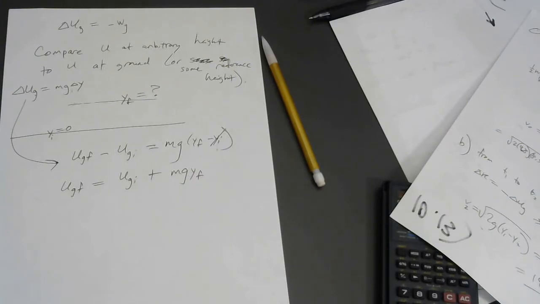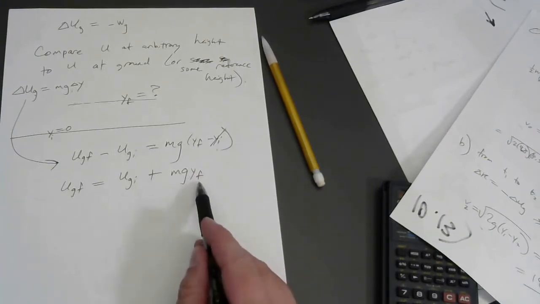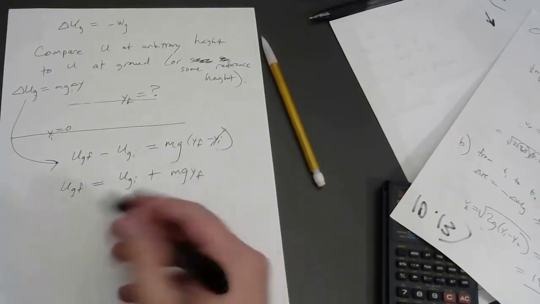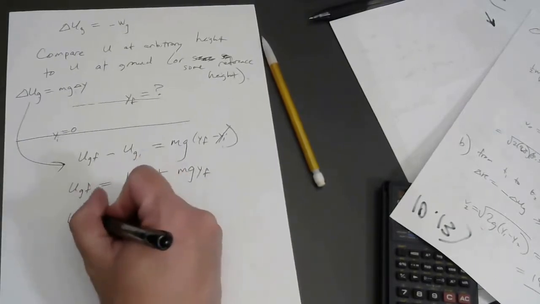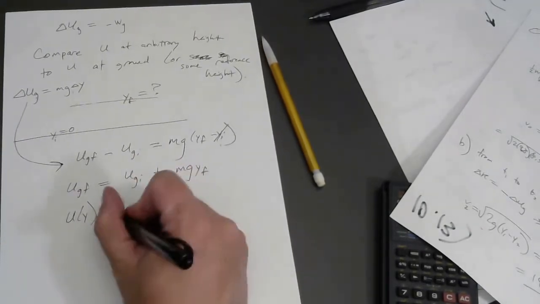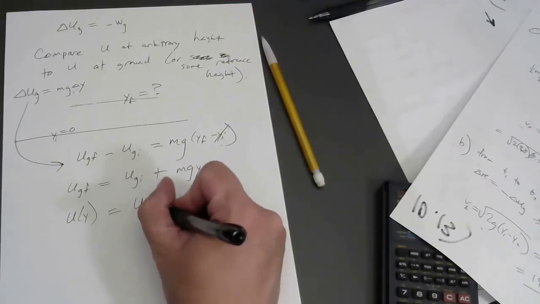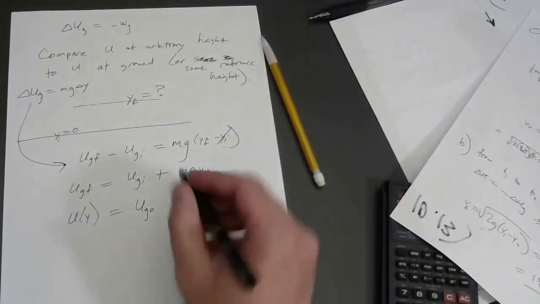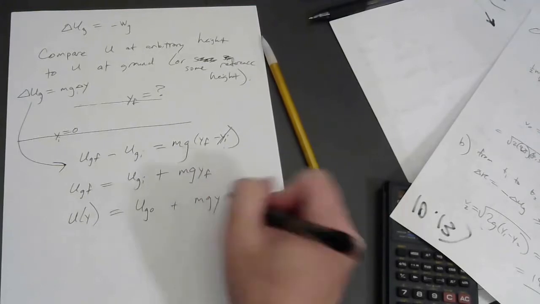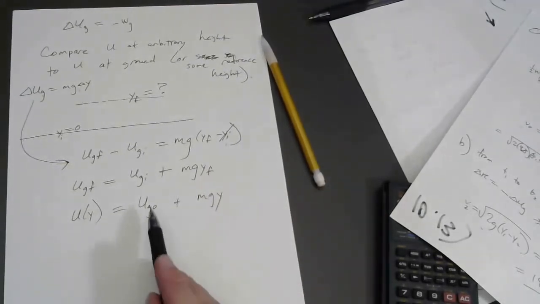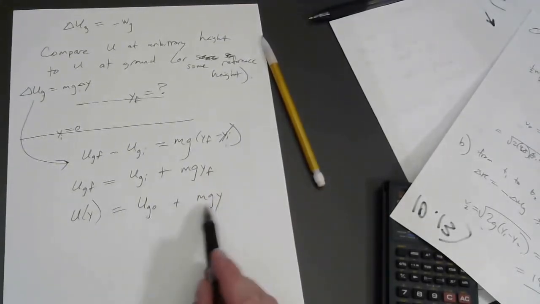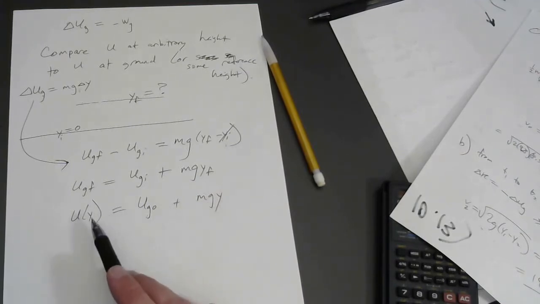That's it. So let's just dispense with the F for final. And how about we just say the potential energy at any height y is the potential energy, I'll put sub-0, meaning at the ground, plus mgy. Take the potential energy on the floor, add this amount, and that'll give you the potential energy at height y.